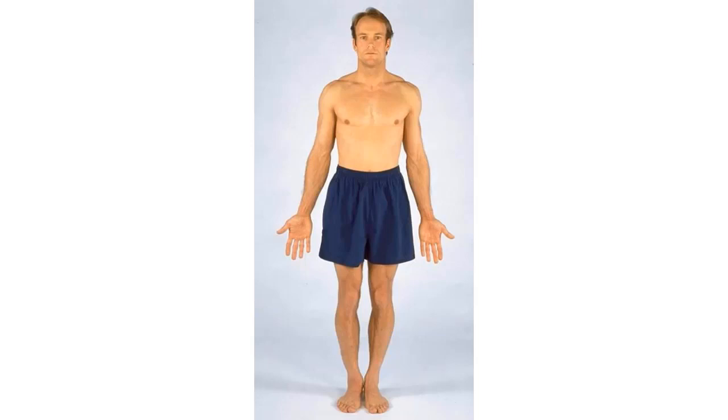I'd like to go to some details of the position of the hand. The palm of the hand is facing forward towards the observing person. It is not on the side of the body, and the little finger is nearer to the body, and the thumb is away from the body, a term called lateral.